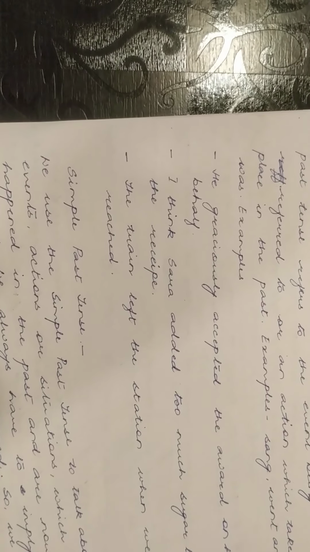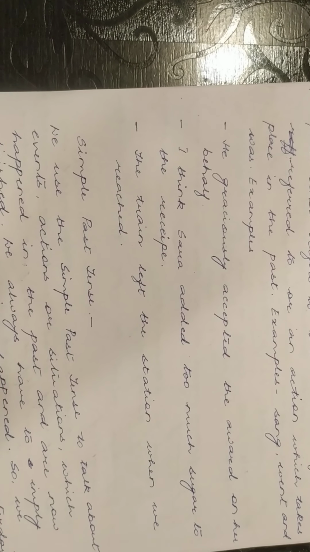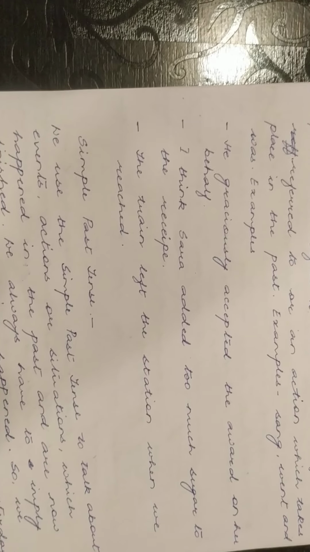We have a few examples here to explain how past tense is used in a sentence. He graciously accepted the award on her behalf. I think Sarah added too much sugar to the recipe. The train left the station when we reached. These are all examples of the past tense.